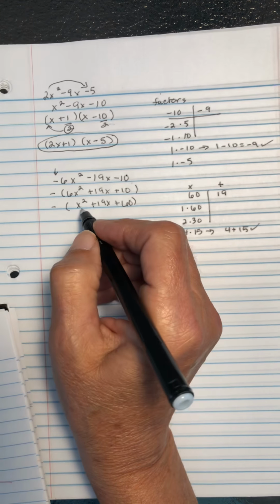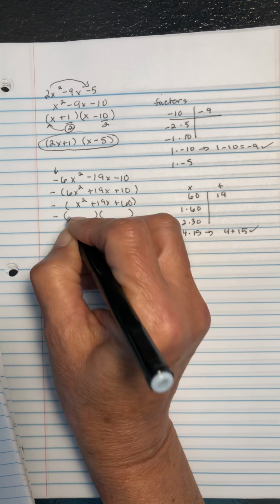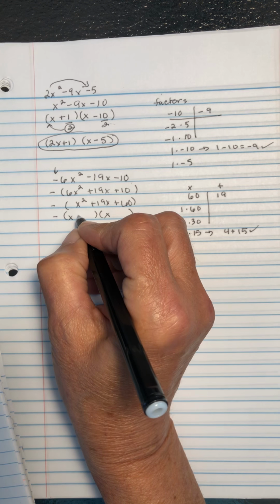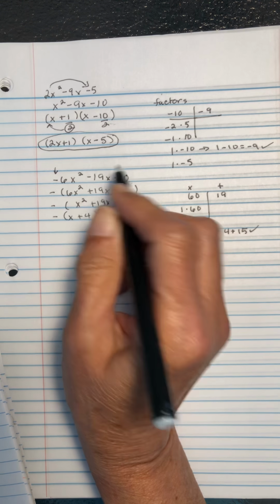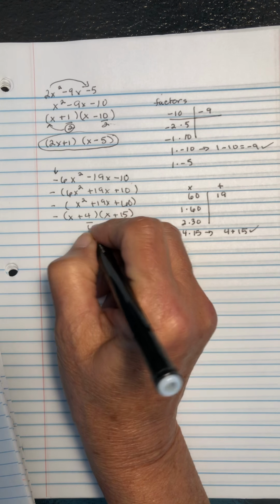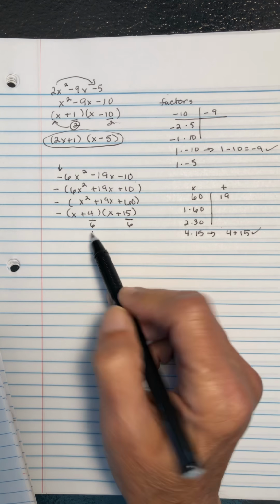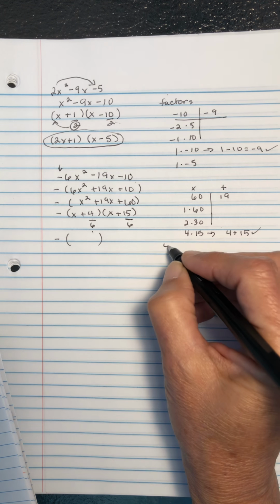So now I'm going to use our little template here, and it's plus 4 and plus 15. Divide by what? Divide by the 6. Now we have to reduce these fractions. Well, I'll do it over here.